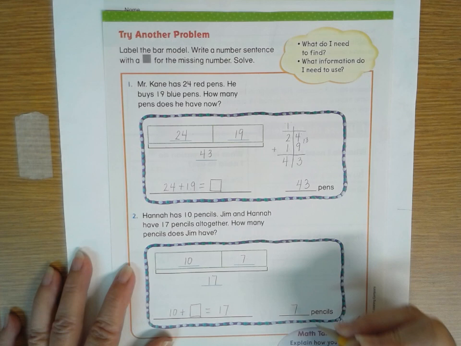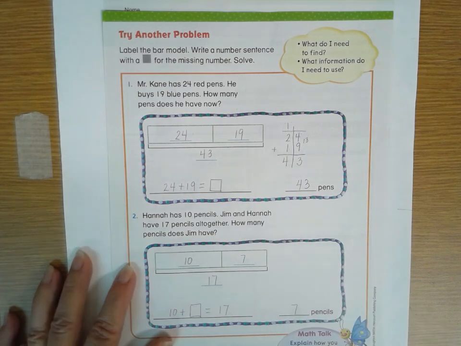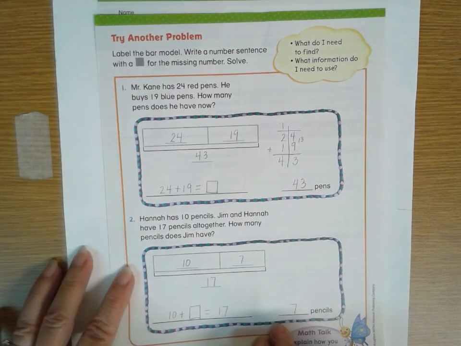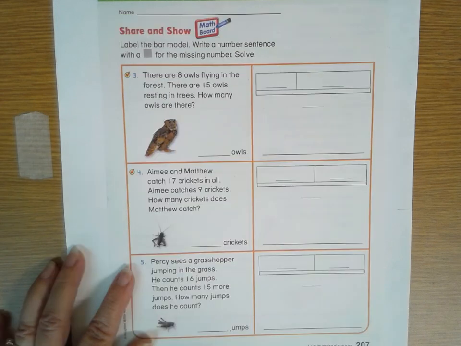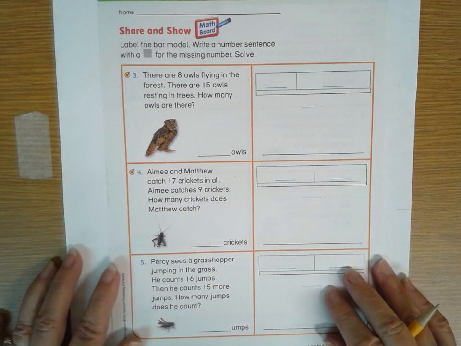We want to go to the next page, which is page 207, and do some word problems here. I'm going to read these to you and maybe give you a few hints, and then you're going to solve it to find the answer.